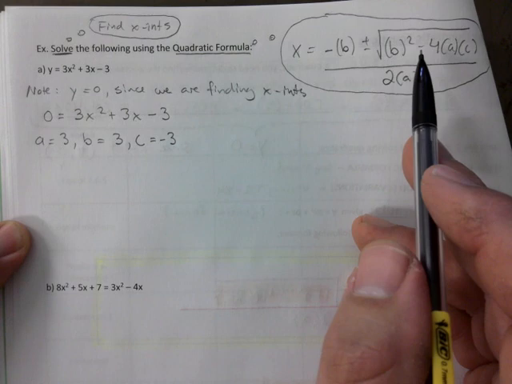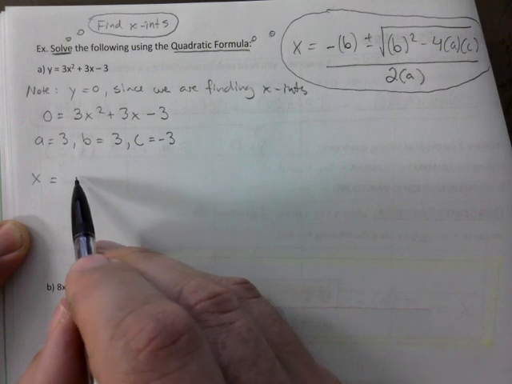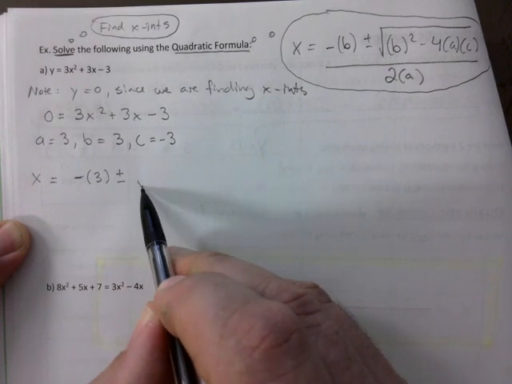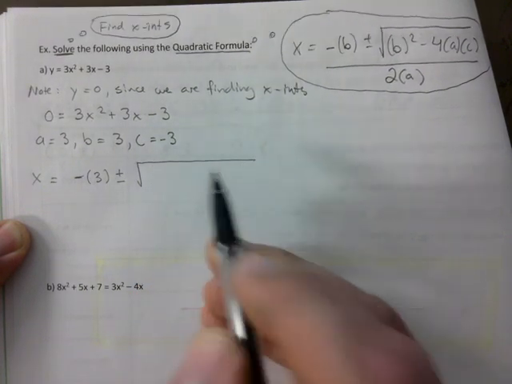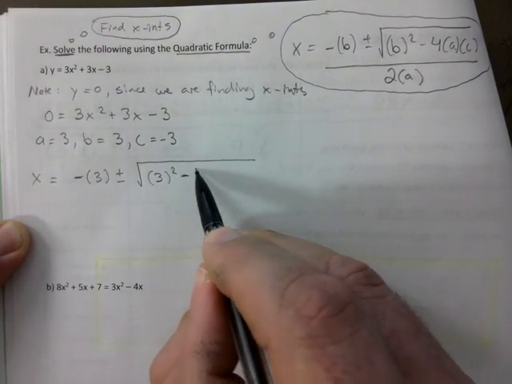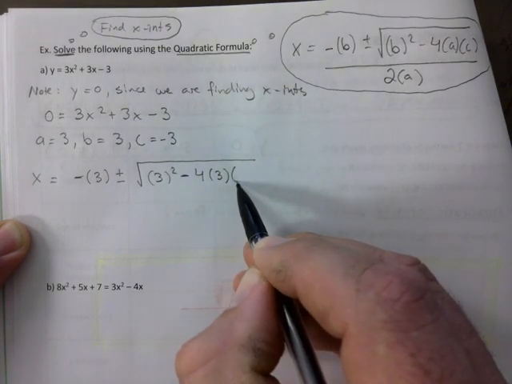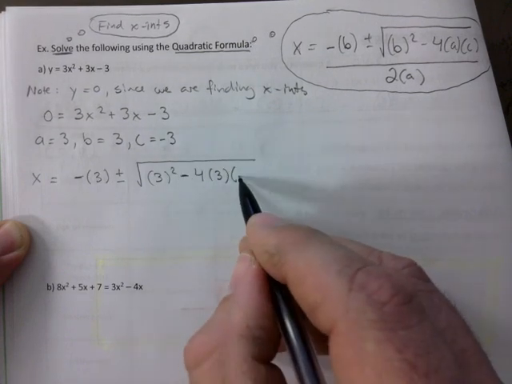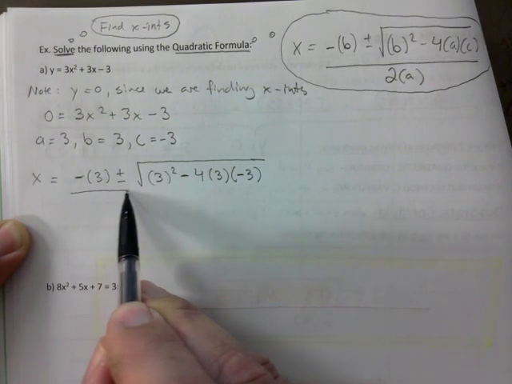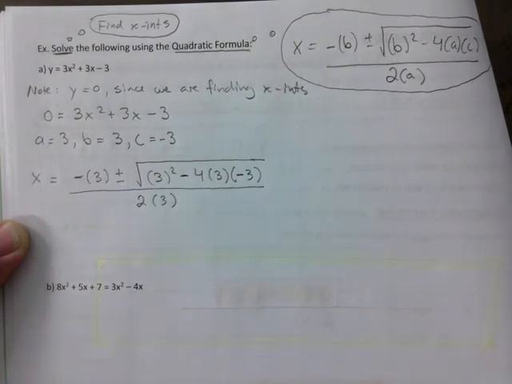And because we're already thinking of the formula, I'm not going to write it down again. Okay, so x is equal to, it calls for negative b. So we're going to go negative 3 plus or minus square root of b squared minus 4 times a times c. Watch out, c is negative. Watch out. All of that divided by 2 times 3.